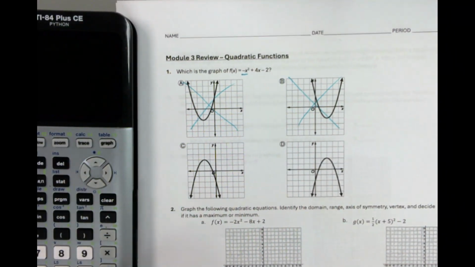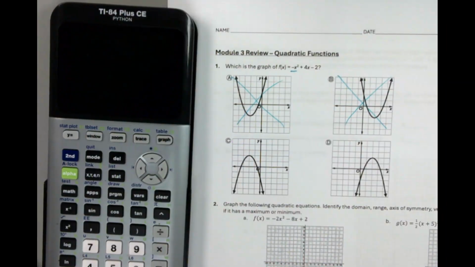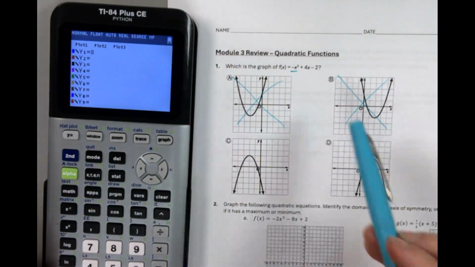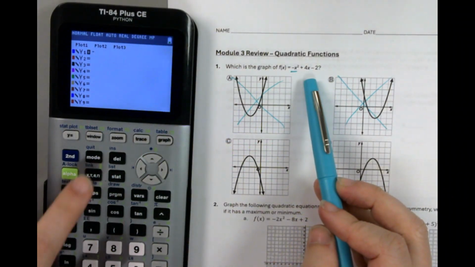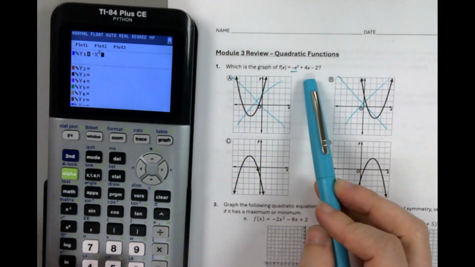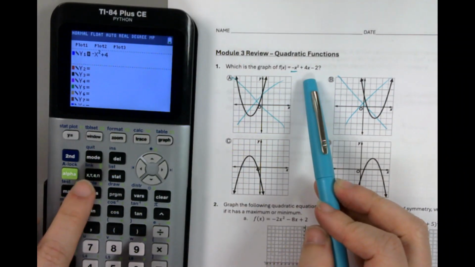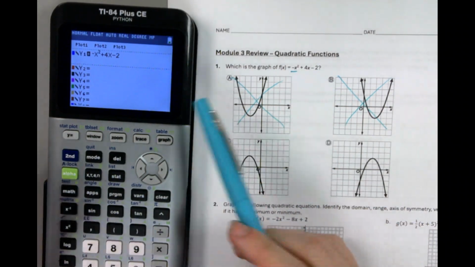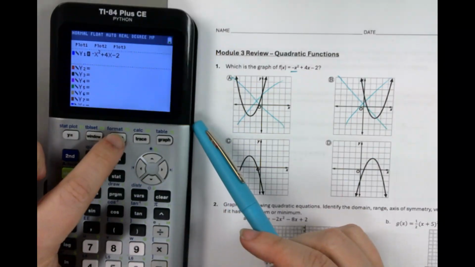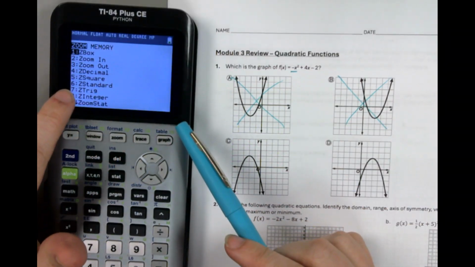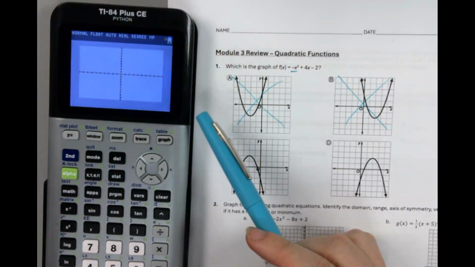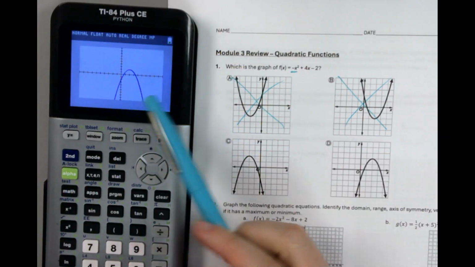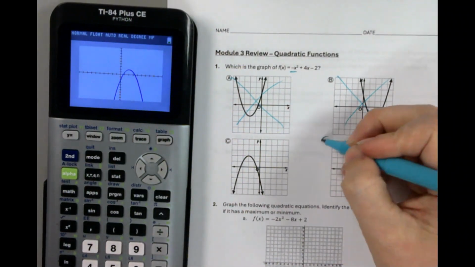After that, honestly, I would stick this in your calculator and just match the picture. So we hit our y equals button, and we're going to type this exactly as we see it. Negative x squared plus 4x minus 2. In case you don't have a good window yet, you can hit zoom and then the number 6 to go down here to standard. That gives you your 10 by 10 box. Looks like the picture matches option D. So this is going to be option D.